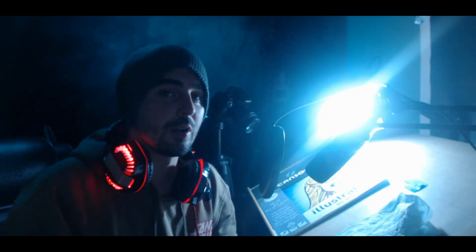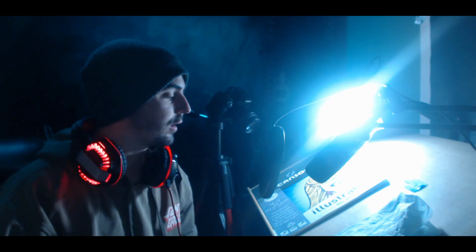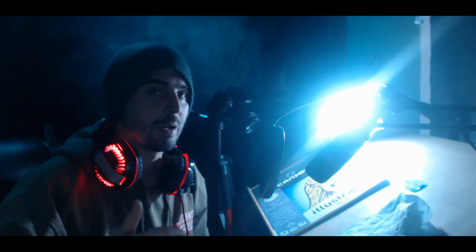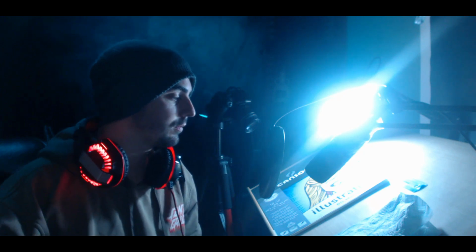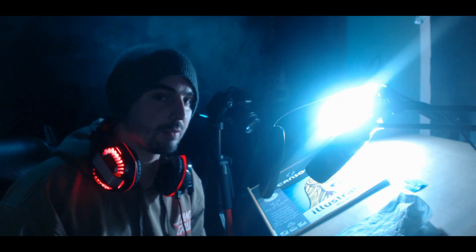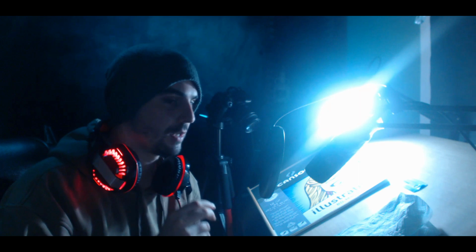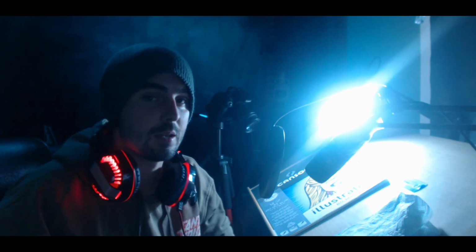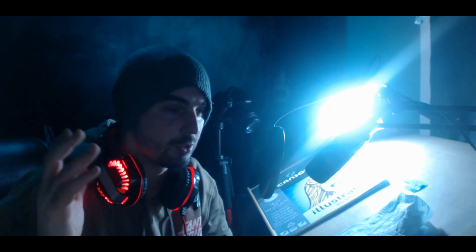Okay, so quick tutorial out of the way. We're going to crack on with some more work, and I'm going to be focusing on more of the background today. Less detail, more faint lines, and you'll see why I do that when the image is complete. So enjoy.